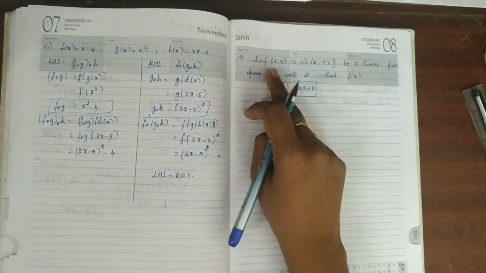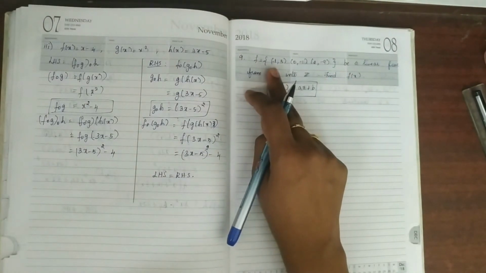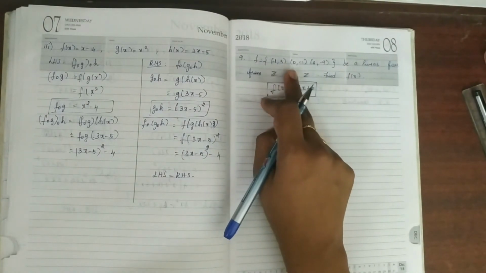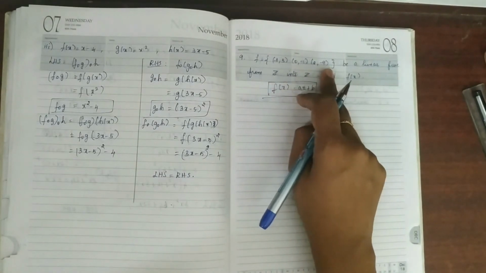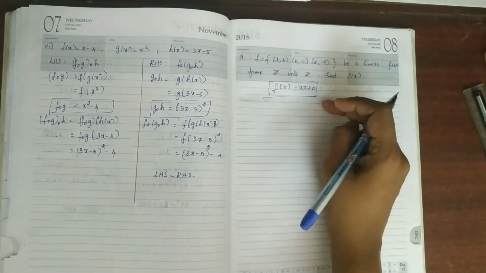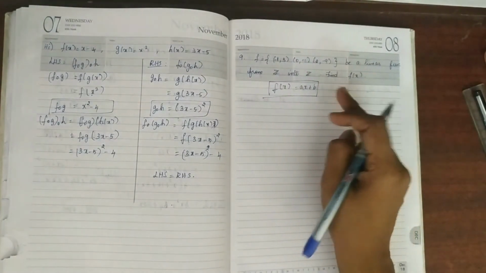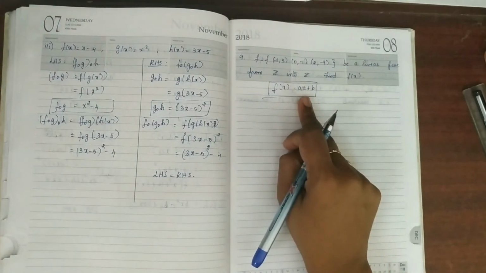Now the function is already given to us: (-1, 3), which means when the value is -1, the image is 3. When the value is 0, the image is -1. When we give 2, the image is -9. So using this, we are going to find out the values of a and b, and then we will finally substitute in this equation to find out the f of x equation.